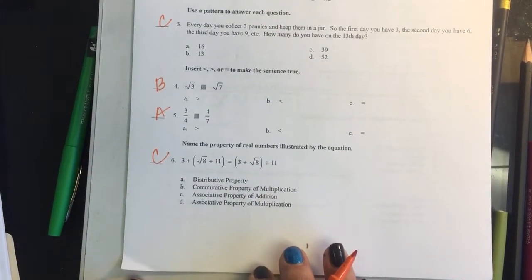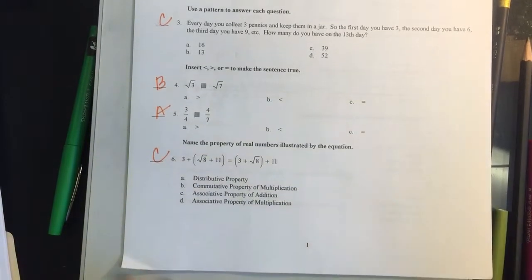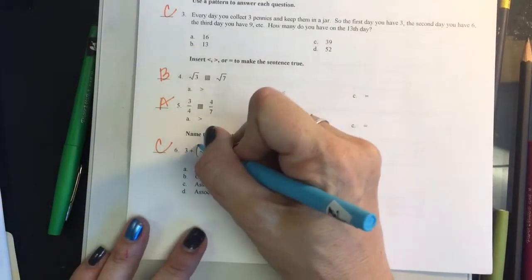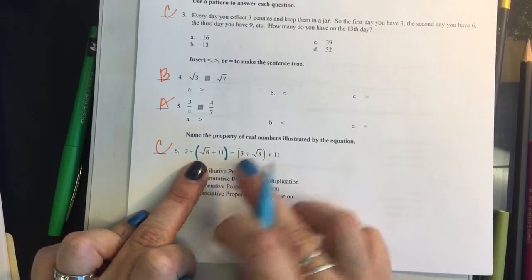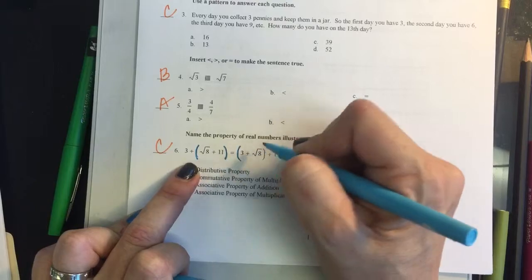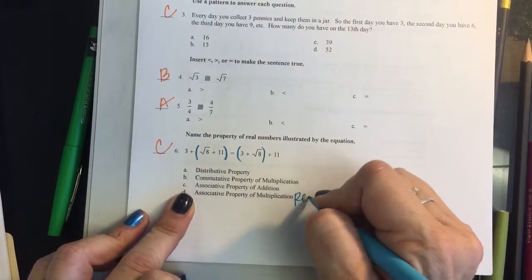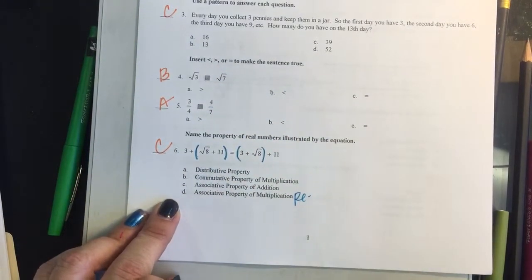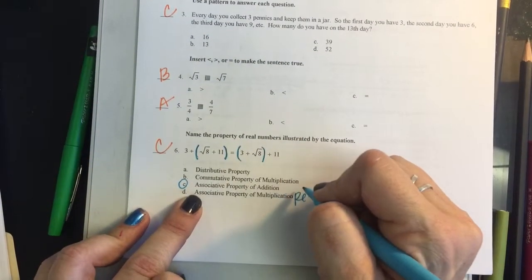Sure. The property that's illustrated. What I can see went on here is that the parentheses just moved. The parentheses were around the square root of 8 and 11, and the numbers are all the same. The parentheses just moved. They regrouped, and it has to do with addition. So the answer is C, associative property of addition.